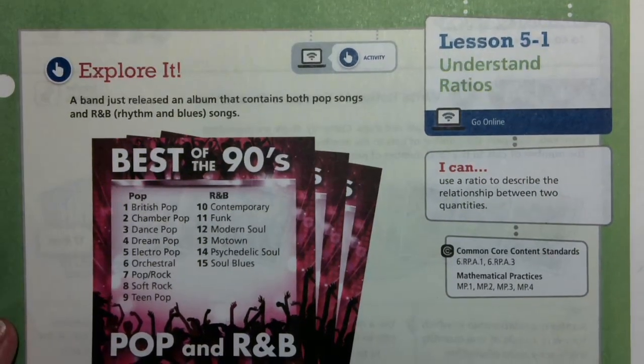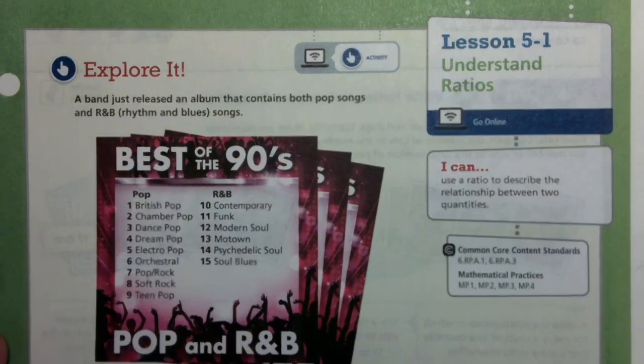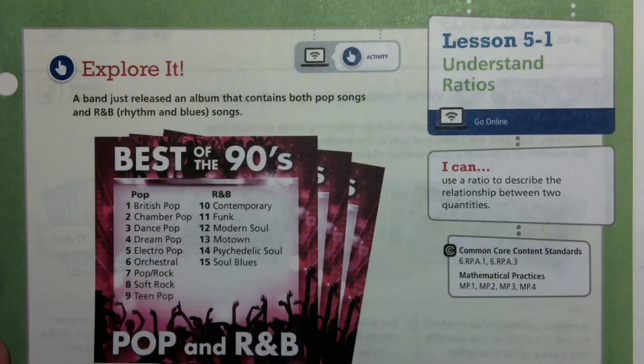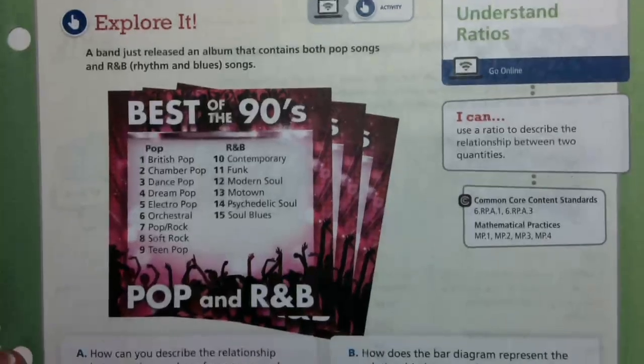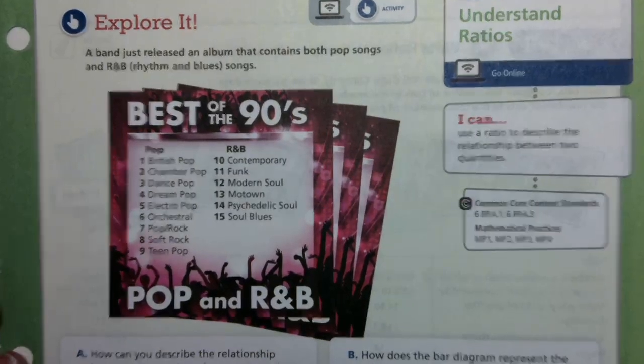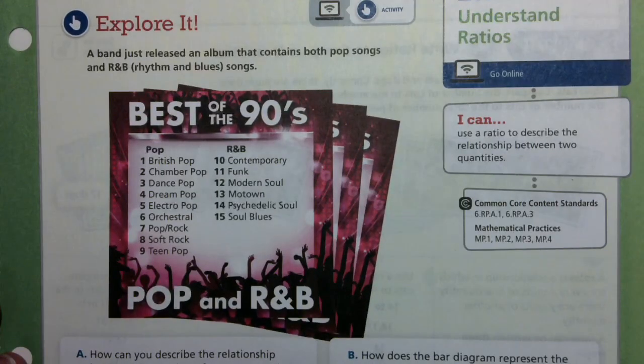Okay, if you look at the I can statement, it says that I can use a ratio to describe the relationship between two quantities. That means we're going to learn to compare things. So if you look at our picture here, it says a band just released an album that contains both pop songs and R&B, rhythm and blues, songs.